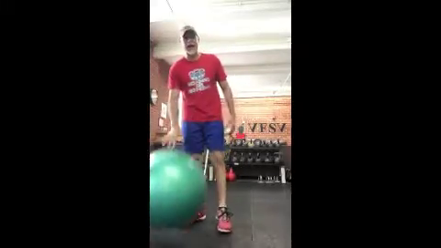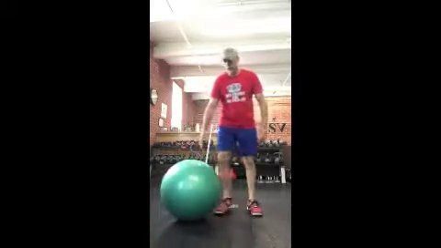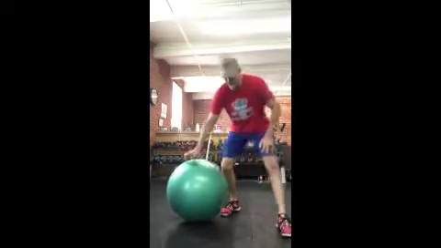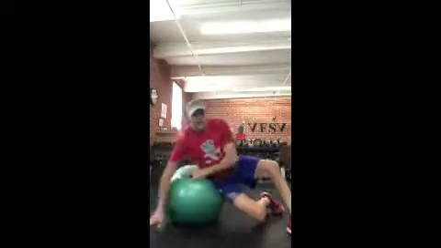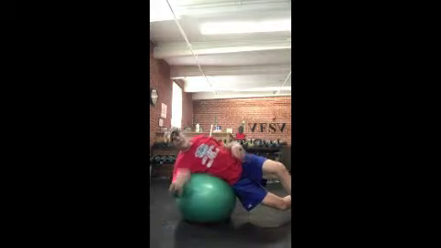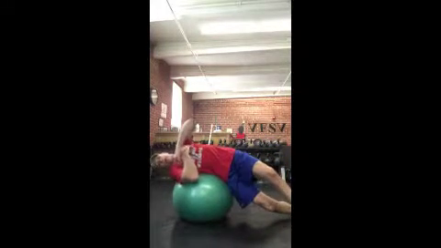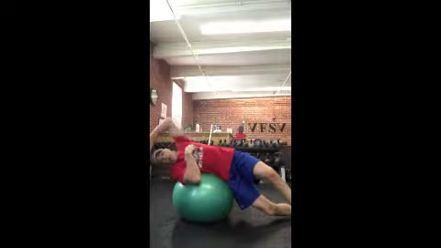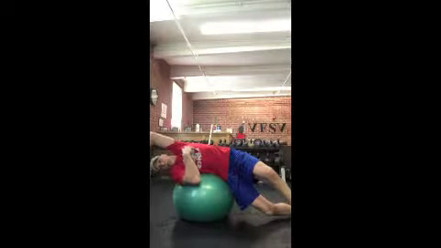One is just a passive stretch. So if my convexity is on my right side, I will lay on the ball and just have the patient drape themselves over the ball. I like to take that top arm and just reach over.